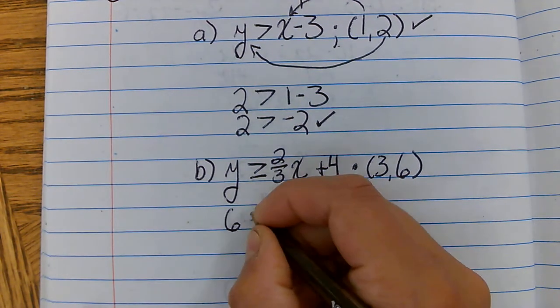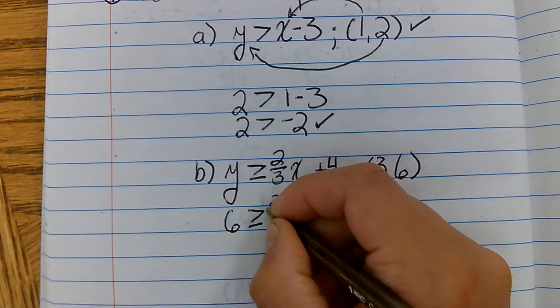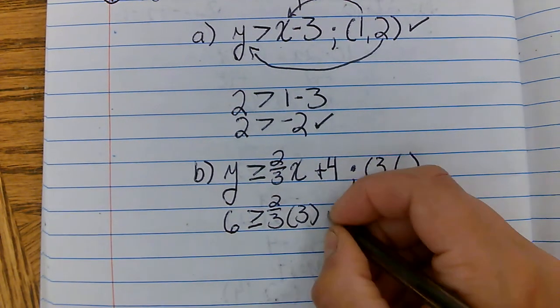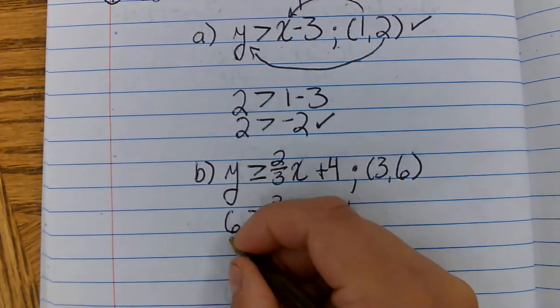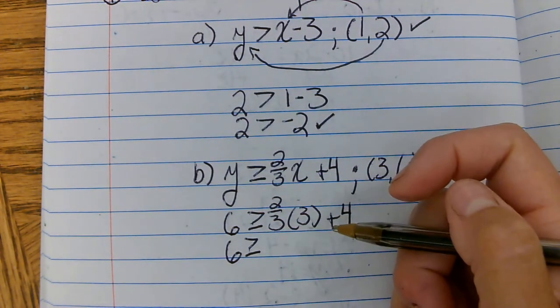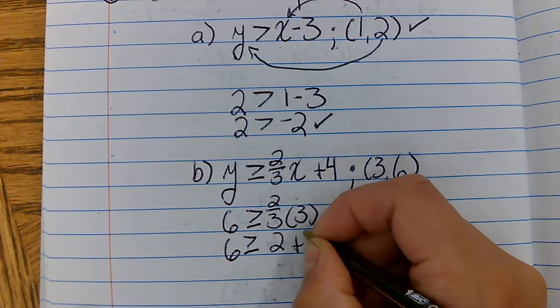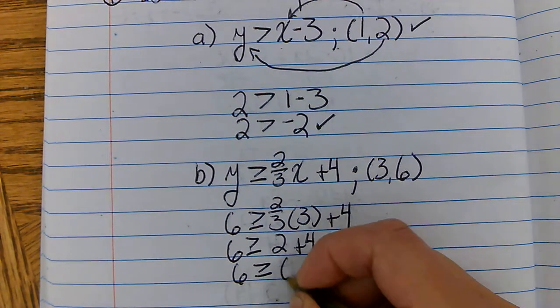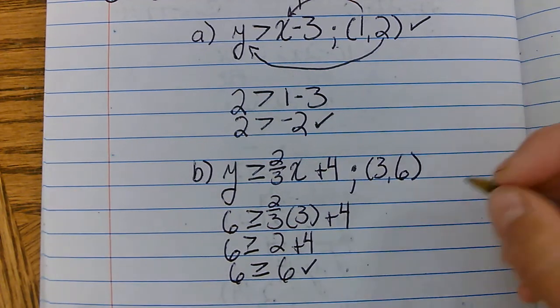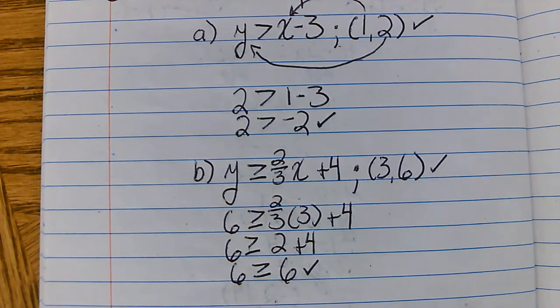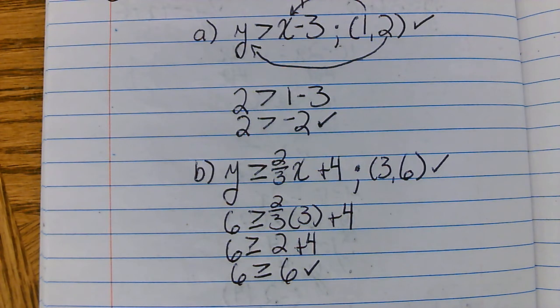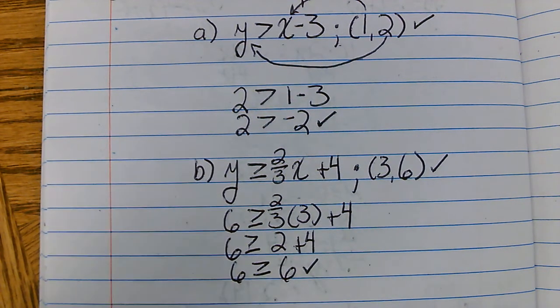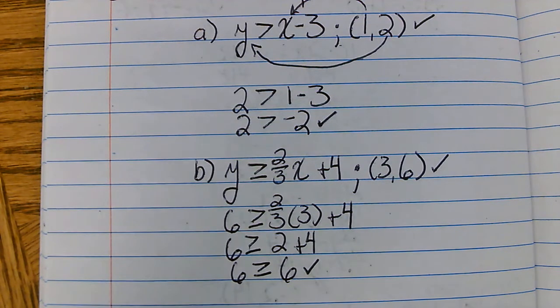So is 6 greater than or equal to 2/3 times 3 plus 4? 6 greater than or equal to 2/3 times 3, which is 2, plus 4. And 6 greater than or equal to 6. Yep, that's true. So this is a solution. The only case it would not be a solution is if it wasn't true. If I got something like 6 greater than or equal to 12, that's not true. So then that wouldn't be a solution to the inequality.